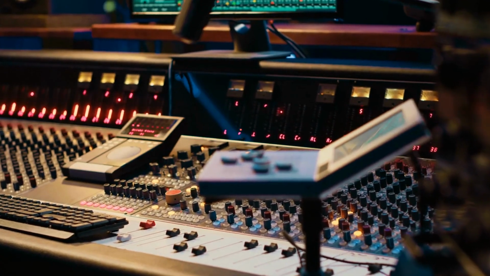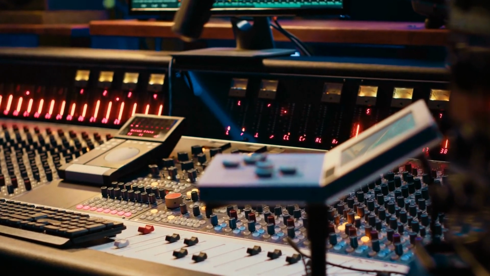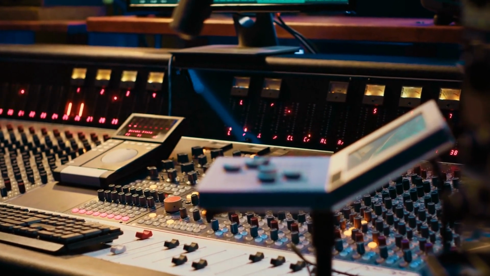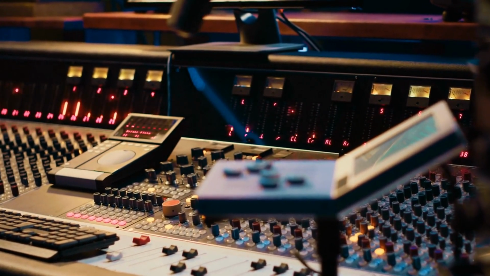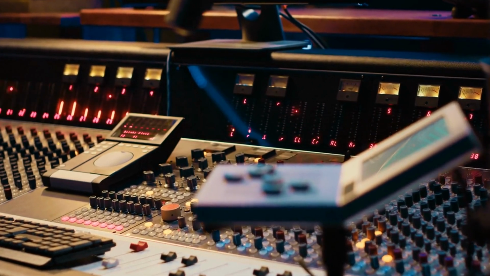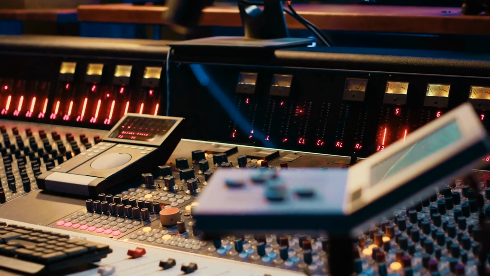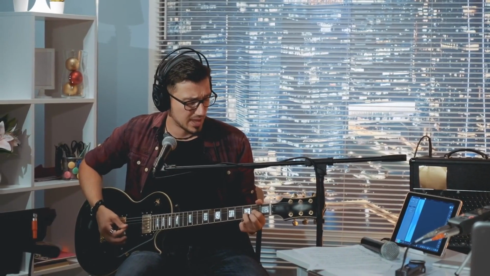Troubleshooting common issues and maintaining your equipment will keep your studio running smoothly, while budget-friendly options and DIY solutions make it possible to build a functional studio without a significant financial investment. As you continue to develop your skills and expand your studio, these foundations will serve you well in creating professional quality recordings in the comfort of your own home.